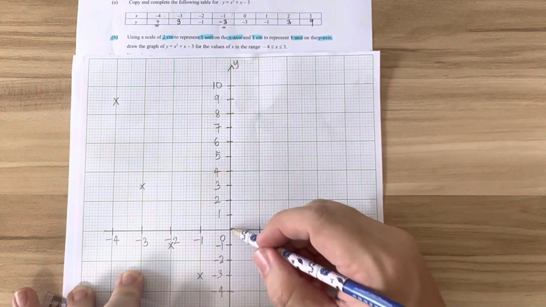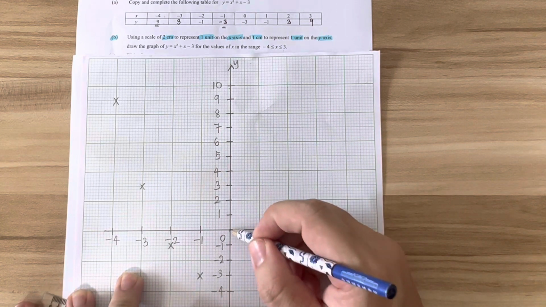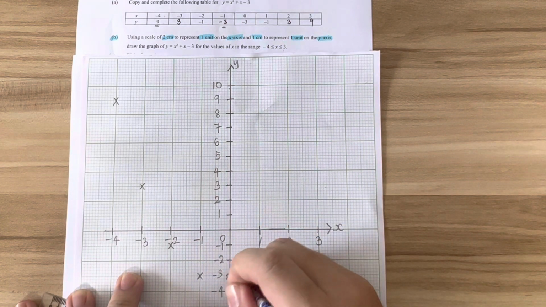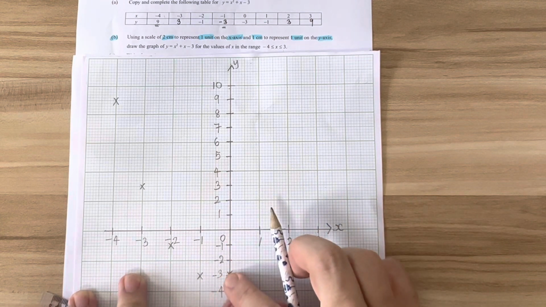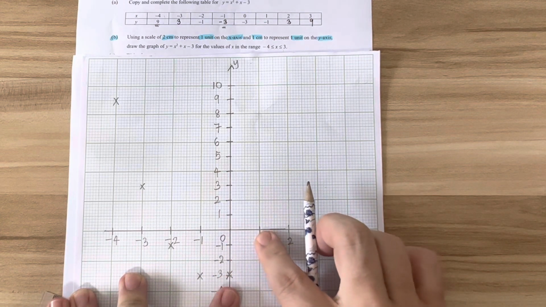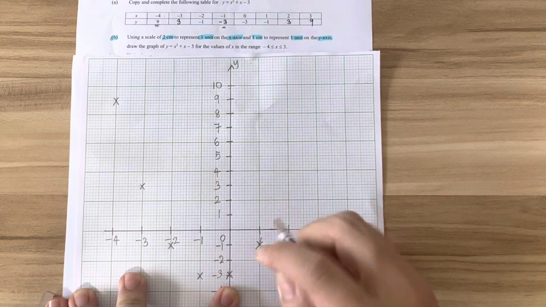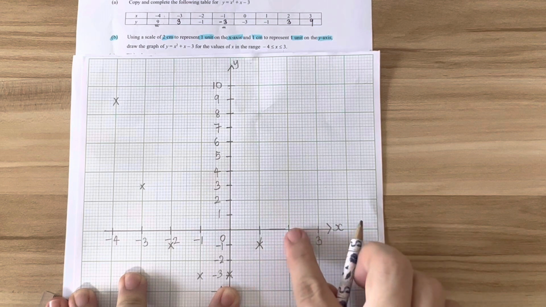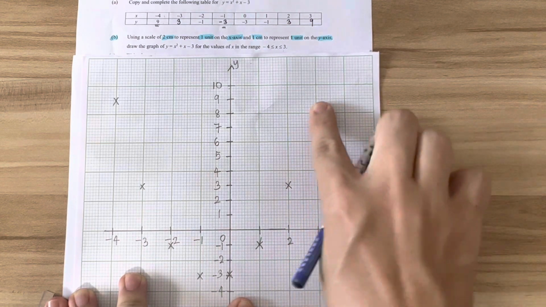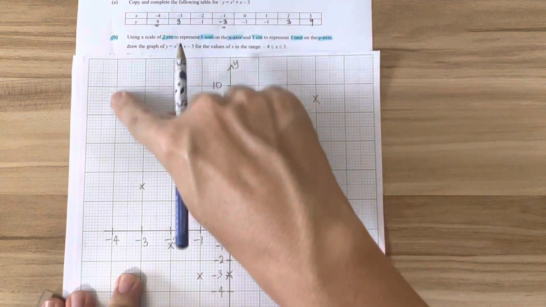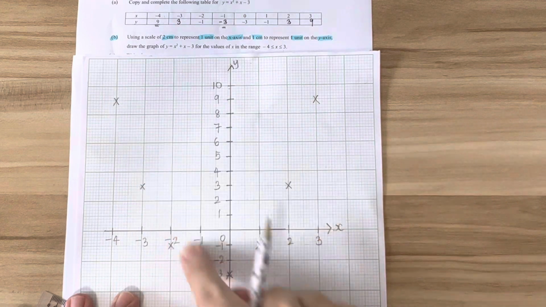X is 0 on the y-axis. Y is -3, so I go over here. This point here will be my x is 0, y is -3. X is 1, y is -1, so it will be here. 2 and 3. X is 3, y is 9. And after you plot, you should see a nice curve like this.